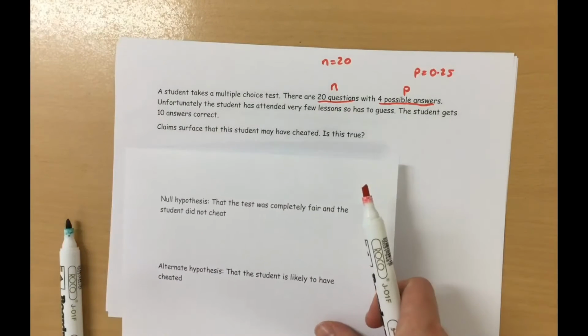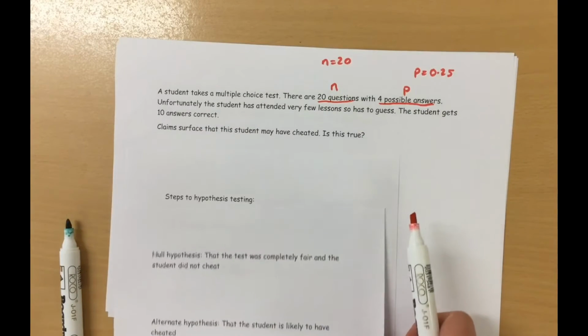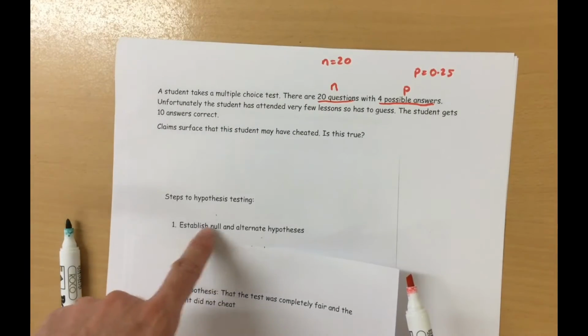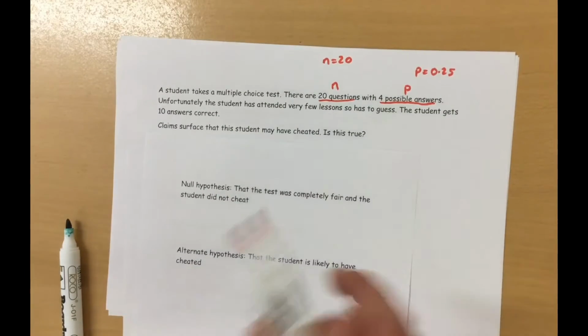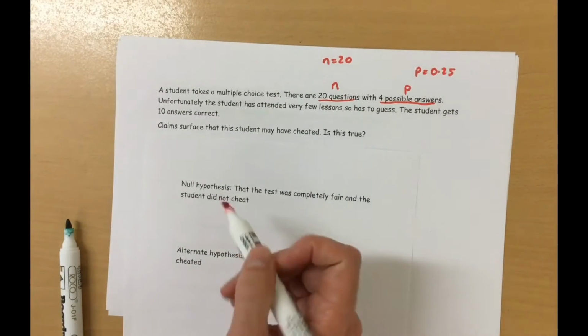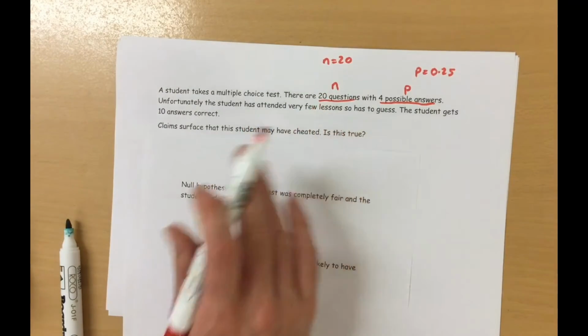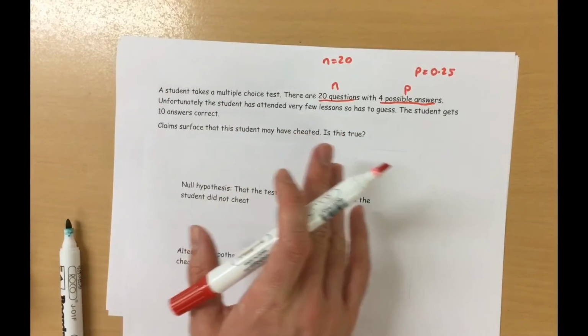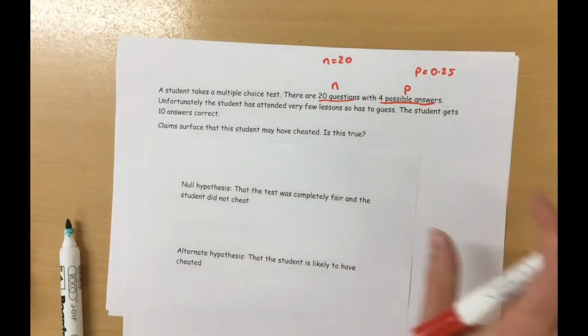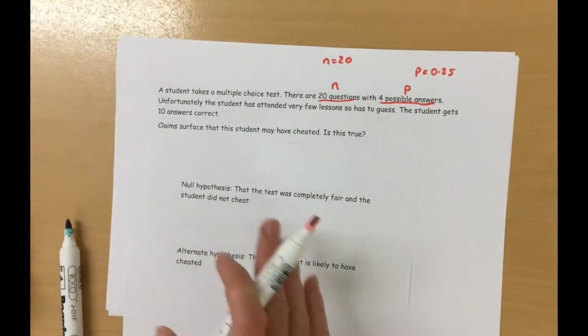Yes, so our null hypothesis. We establish a null and alternate first. Our null hypothesis is basically that we're assuming that they didn't cheat, that the test was fair.